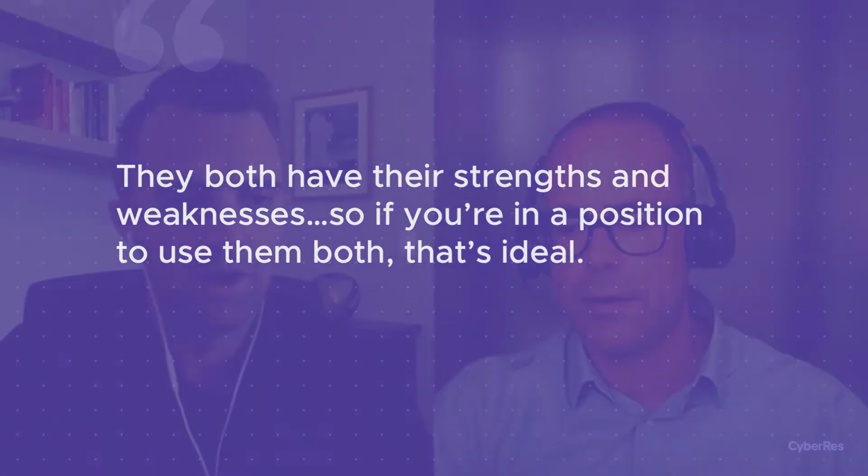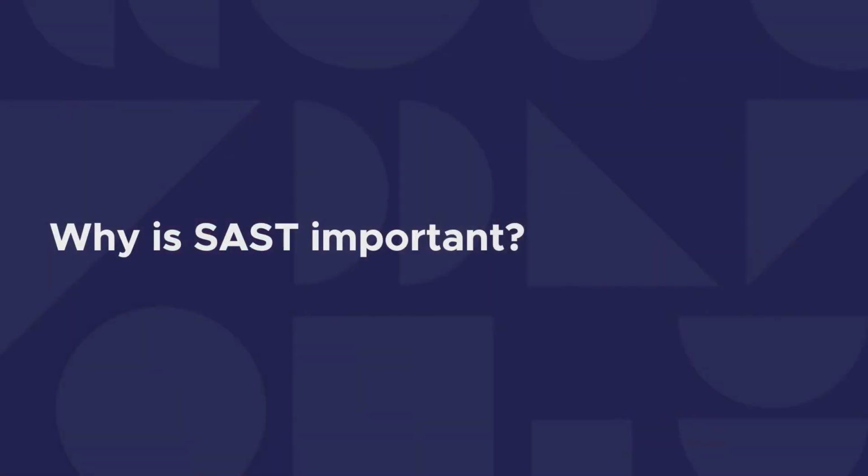Yeah, and I think that's a great point. You really need both SAST and DAST to get that holistic view of your application security posture. And that leads me into my next question, which you just alluded to a little bit. Why is it so important that security professionals and developers are using SAST tools? Could you elaborate a little more on what they may be missing out on if they're not implementing SAST into their CI/CD pipeline?